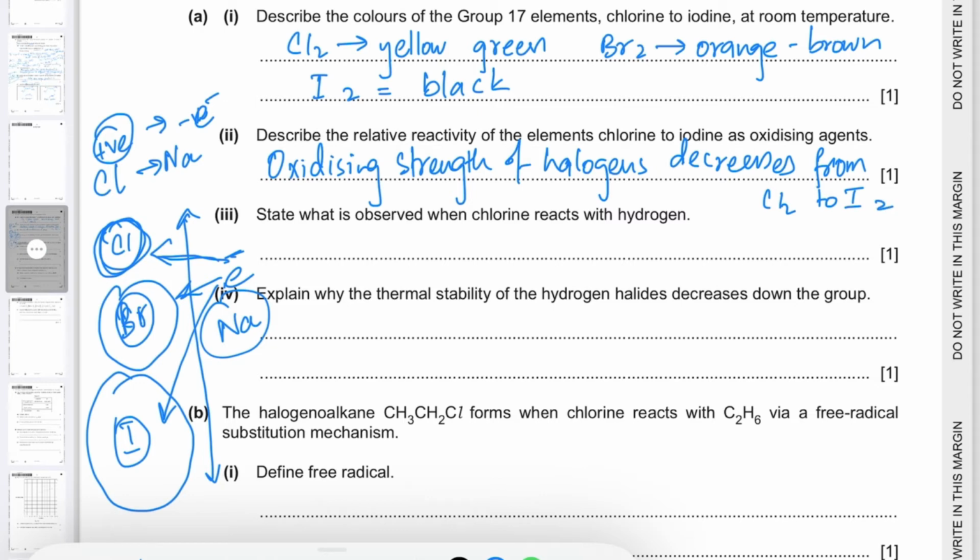Part 3. State what's observed when chlorine reacts with hydrogen. The green color that's caused by chlorine in its natural state at room temperature will disappear because chlorine is now converted to hydrogen chloride.